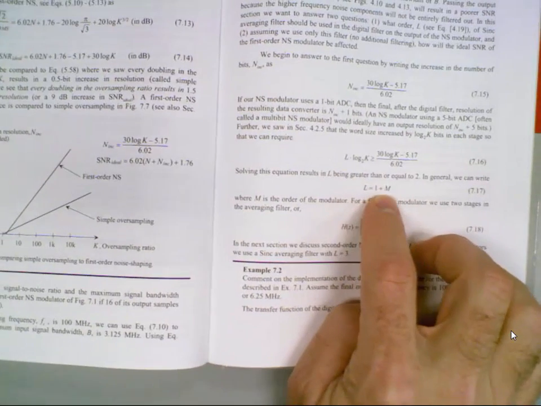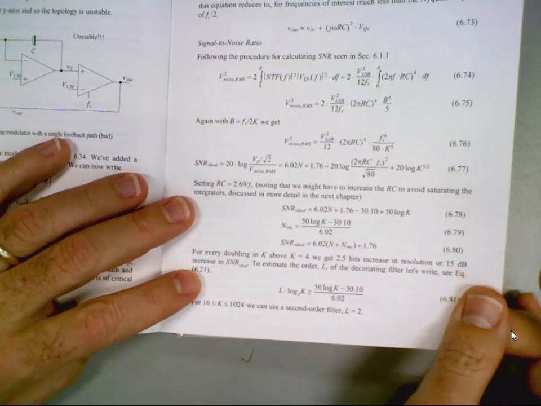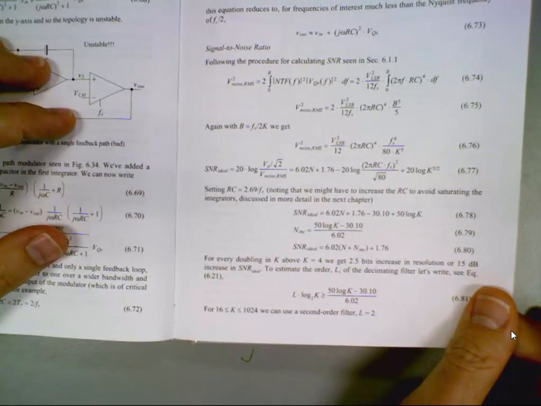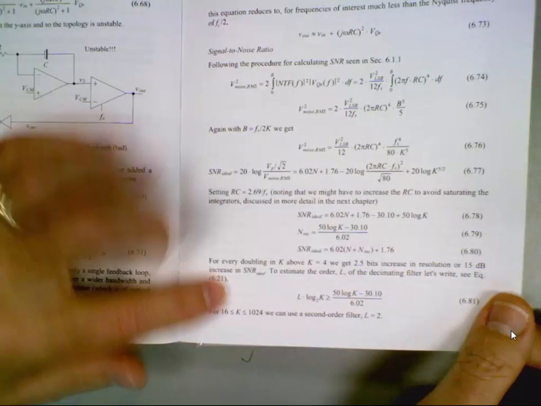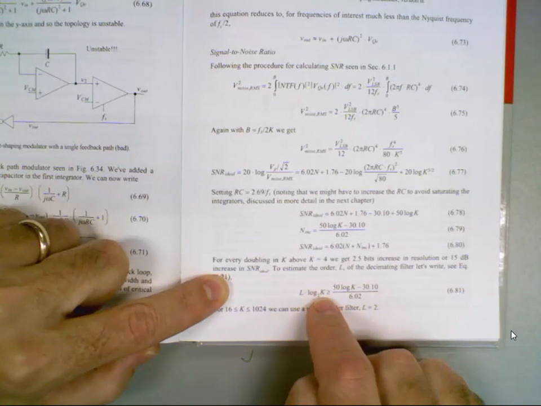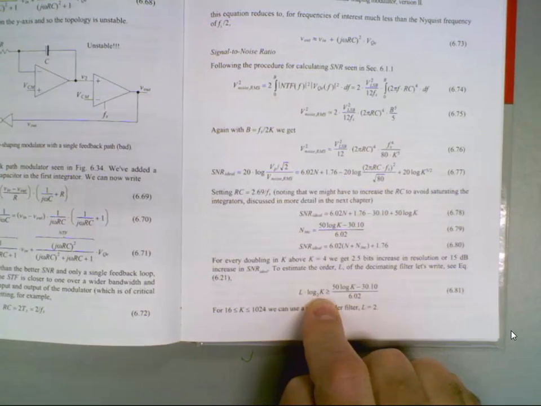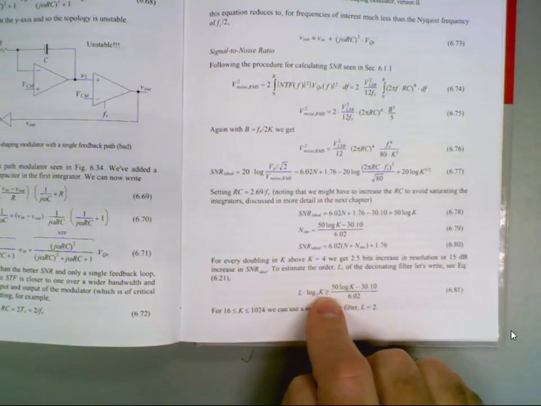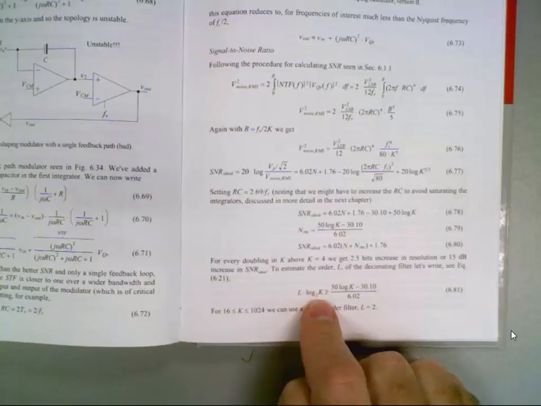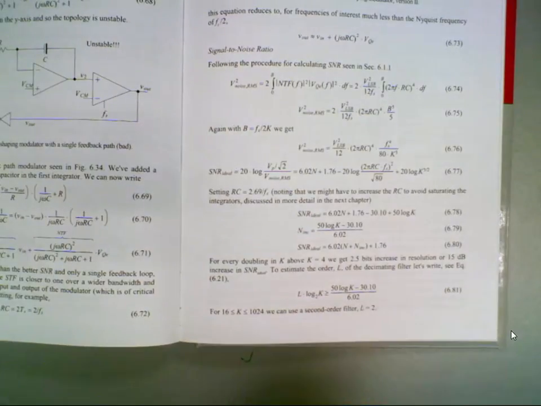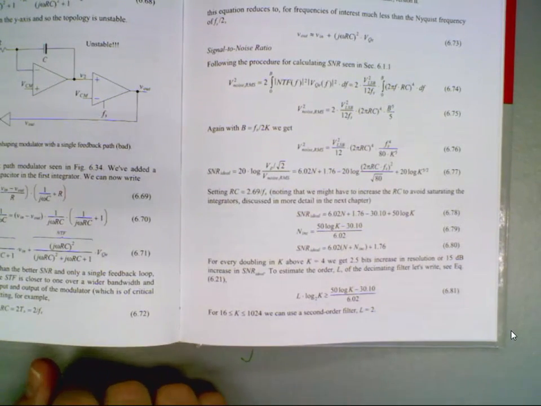It's 1 plus the order of the modulator. So why did I get that to estimate the order of the decimating filter? Well, of course, you can always use a higher order and get more filtering. It just takes more area and more power. So log 2, so k is 4. For every doubling in k above 4, so if k is 16, log 2 would be 4, 8. Okay, I guess that's just the way it works out for this continuous time topology.